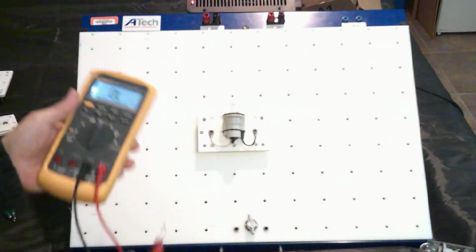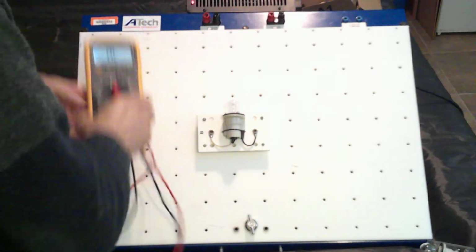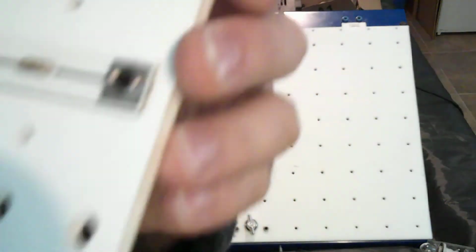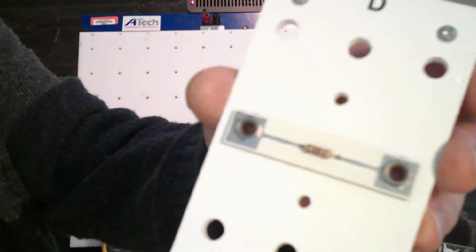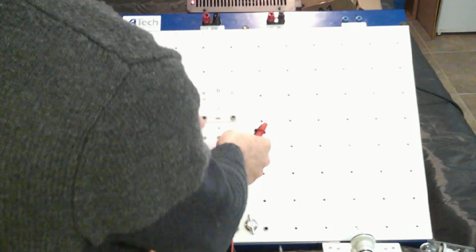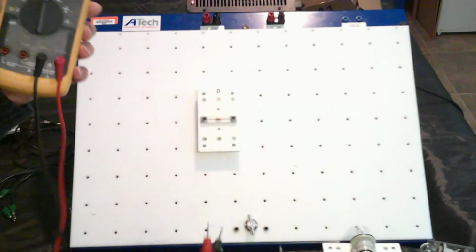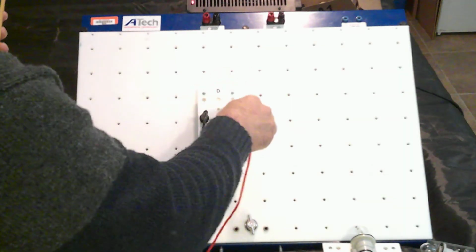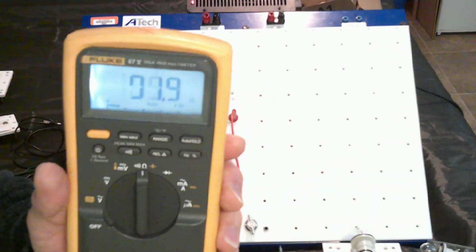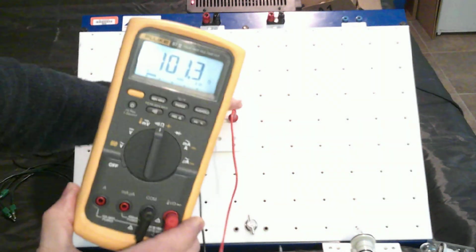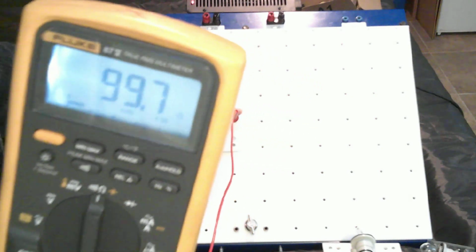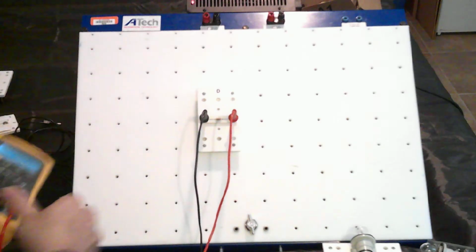Okay, so if we check a resistor, nothing exciting going on with it, it's just a resistor, but it's got a value to it. So now we measure across it. And we can see 99.5 ohms. Right? That's how much resistance is going through there.